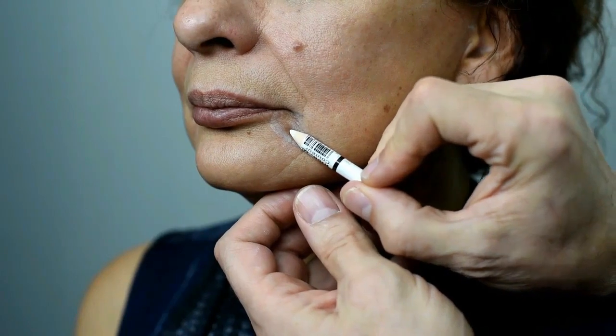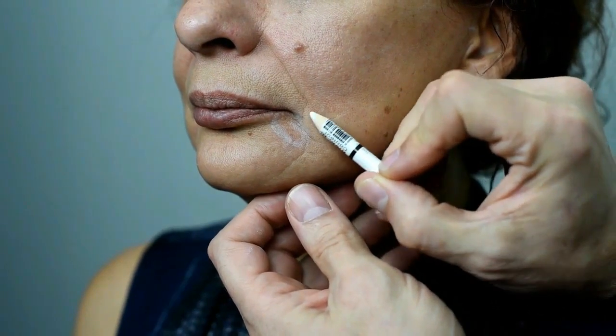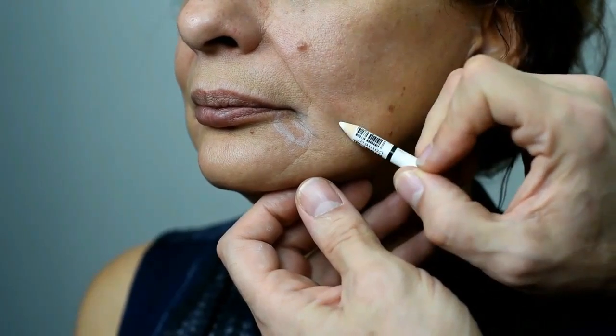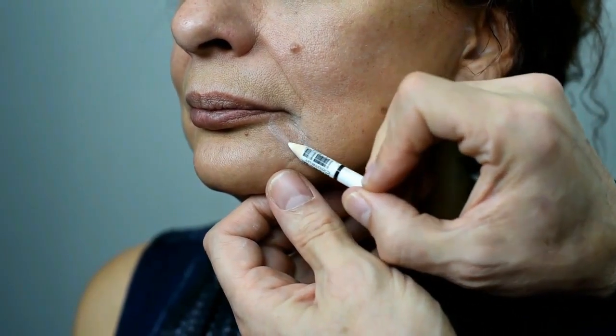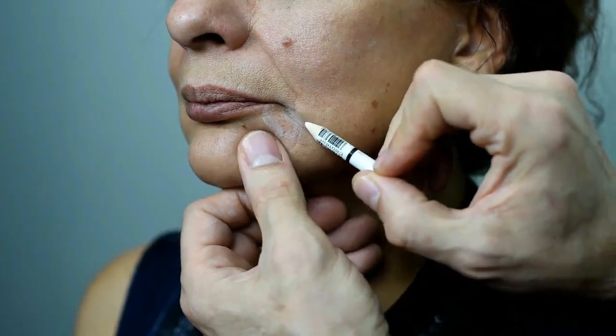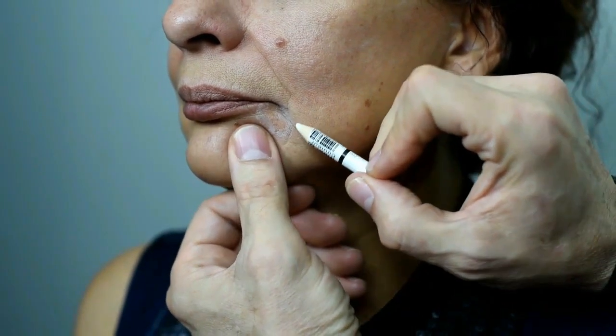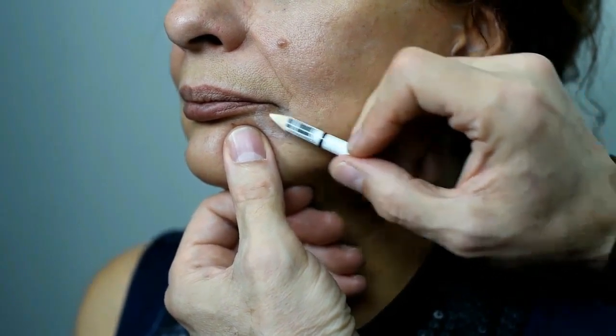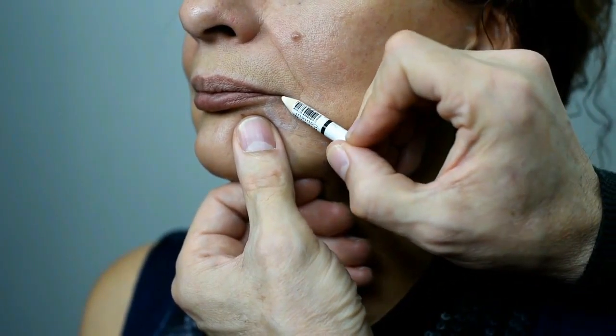Our goal is to eliminate the shadow and bring the valley close to the peak, which is where the buccal fat and the jowl area are located. So by creating volume in this area, we are going to lift this tissue up very close, as far as the plane, to the adjacent buccal and jowl area.